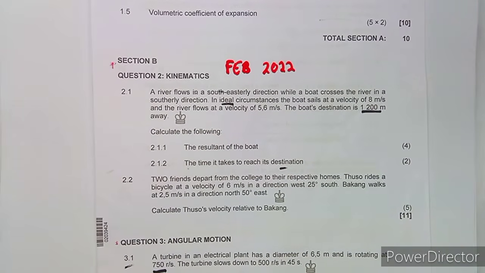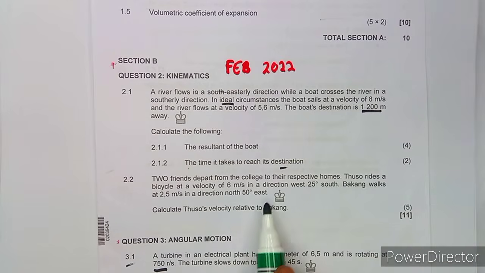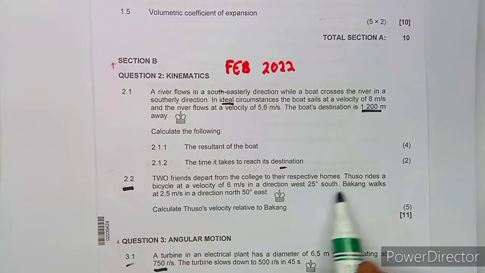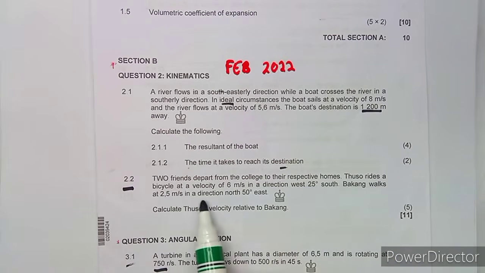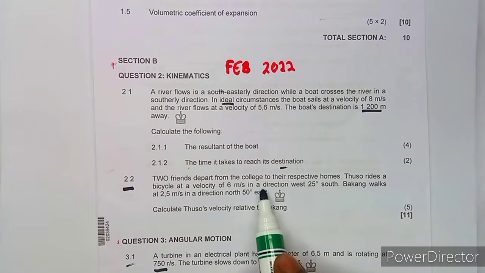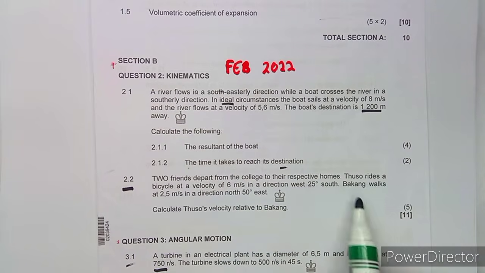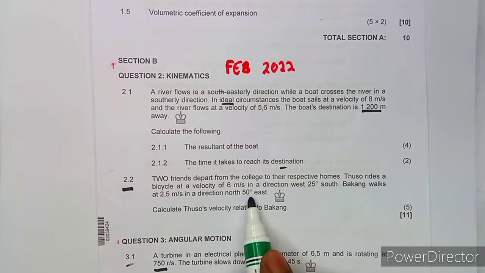Then the other question is, two friends depart from a college to their respective homes. Tuso rides a bicycle at a velocity of 6 meters per second in the direction west 25 degrees south. Bakan walks at 2 meters per second in a direction of north 50 degrees east. Calculate Tuso's velocity relative to Bakan. And we've got 5 marks for that. All right.